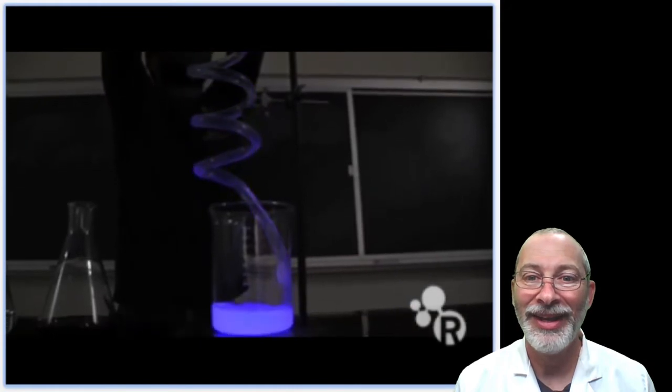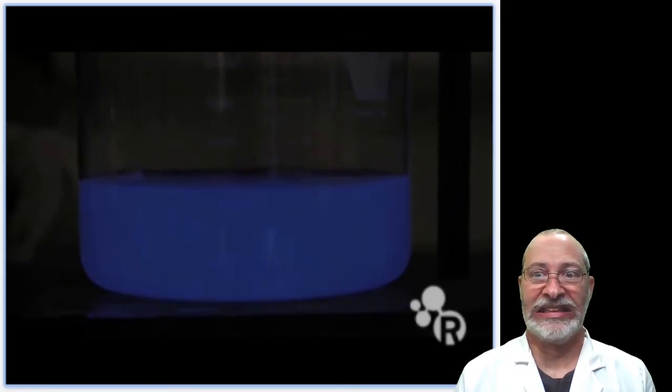How cool. Look at that. Luminol actually is quite a toxic compound, but through this reaction, it's completely inert and you can flush it down the drain.